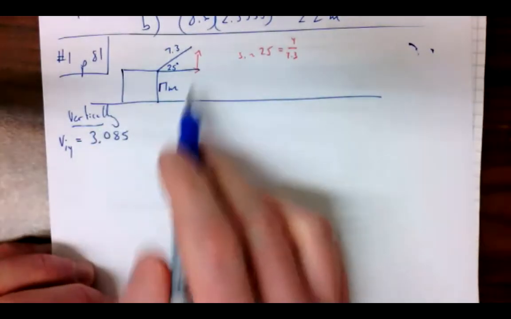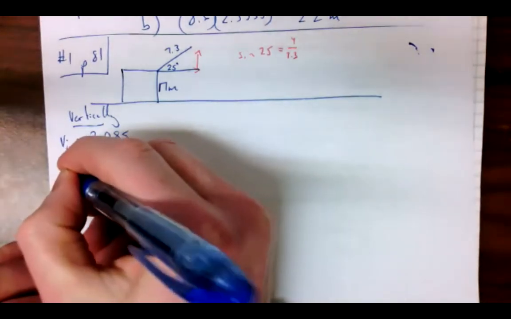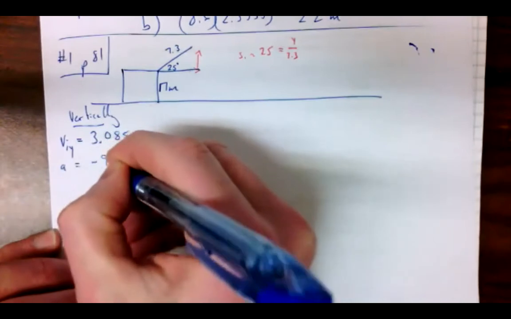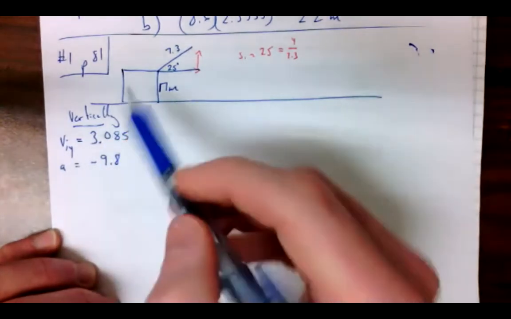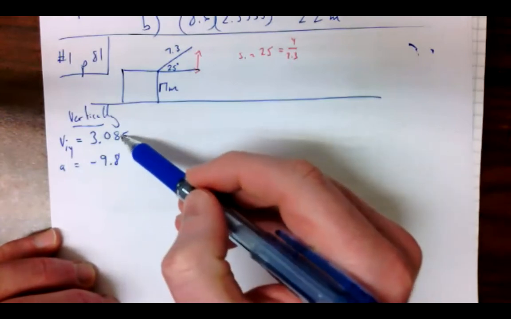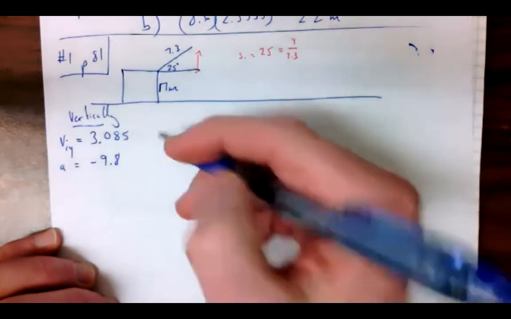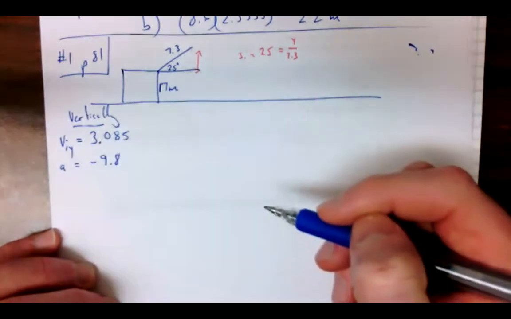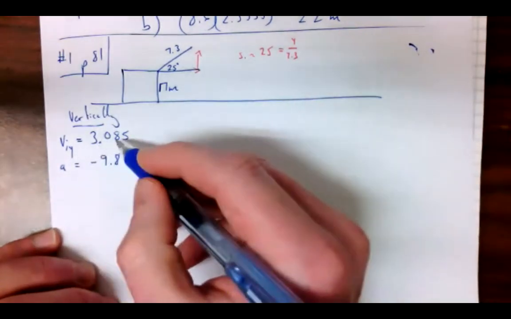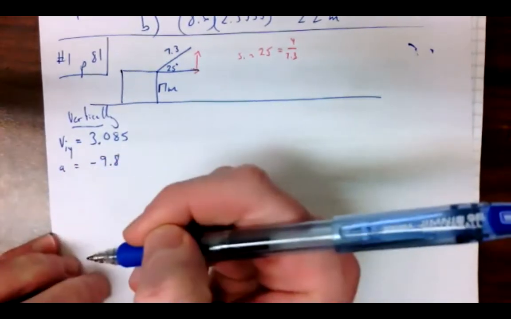So initial velocity up 3.085. Acceleration is negative 9.8. I'm using negative here because it is going in the opposite direction as the initial velocity. It is pulling this down. Every moment, this gets less and more downwards. Initial velocity 3.085 up. Acceleration 9.8 down. Okay, I feel like I'm explaining too much right now.